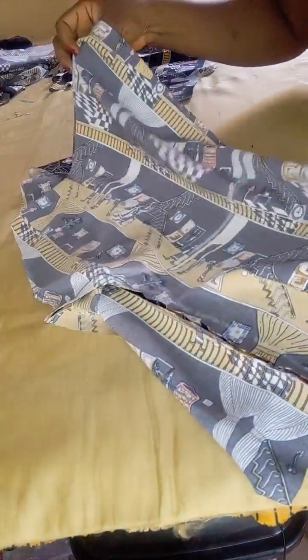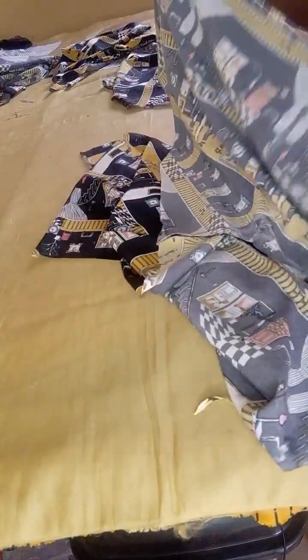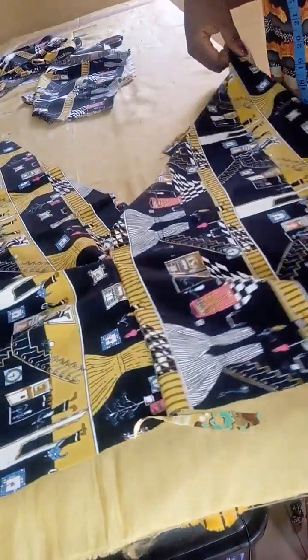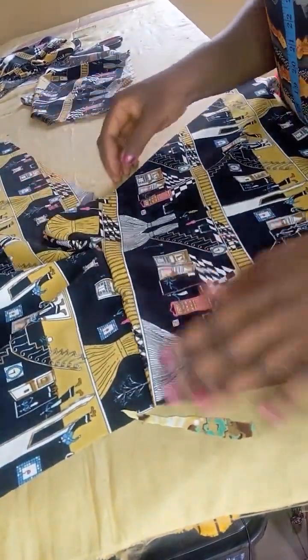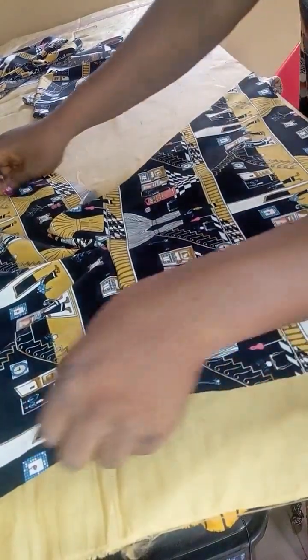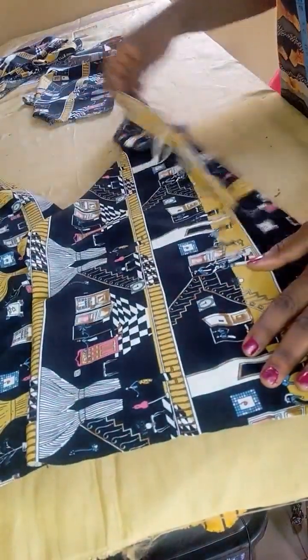This is for the back. Let me bring the front. This is the front. You can see it. This is the crotch. So I'll go ahead and attach the side pockets.